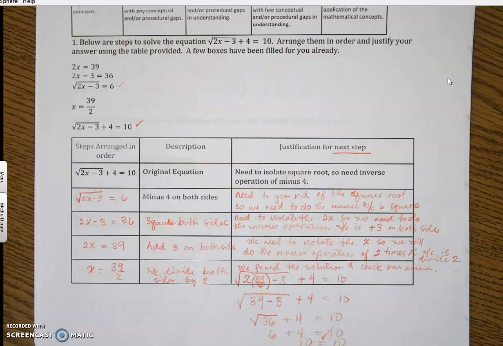So let's take a look at this first row. This is the original equation. So you're going to remove the plus 4 on both sides, meaning you will do the inverse operation of minus 4. And that is this one.